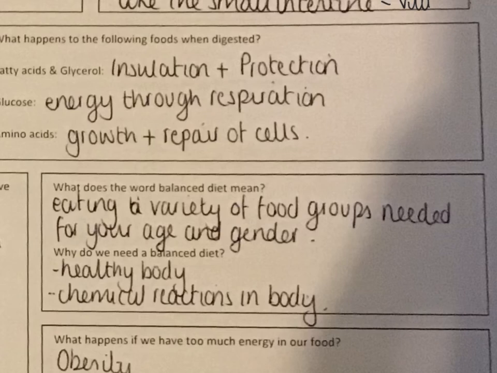So why do you need a balanced diet? Well, obviously for a healthy body, and it's also important for chemical reactions in the body. We need certain nutrients, minerals, etc. for chemical reactions in our body. Without them, we won't be able to perform them effectively.